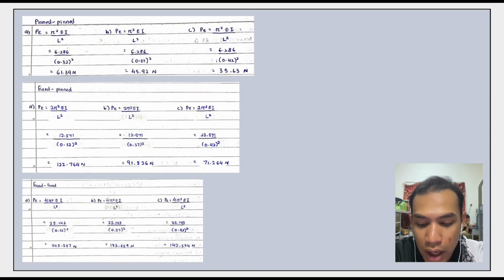71.26 Newton. For fixed width, the length of 320 mm we got 245.53 Newton, and for length 370 mm we got 183.65 Newton, and for the length 420 mm we got 142.53 Newton.